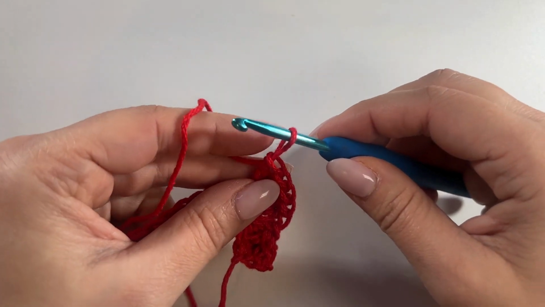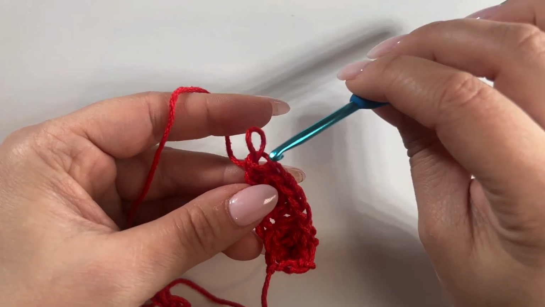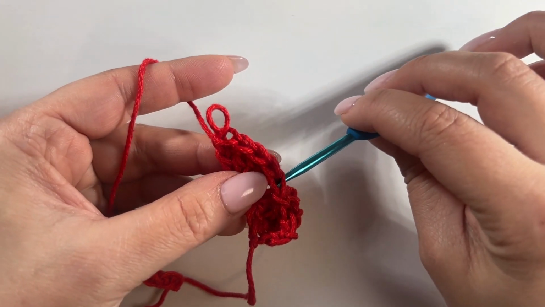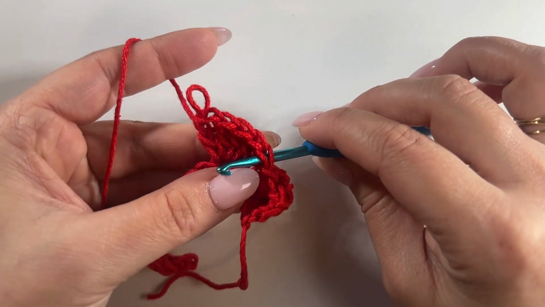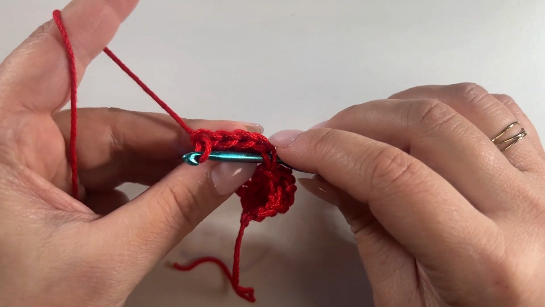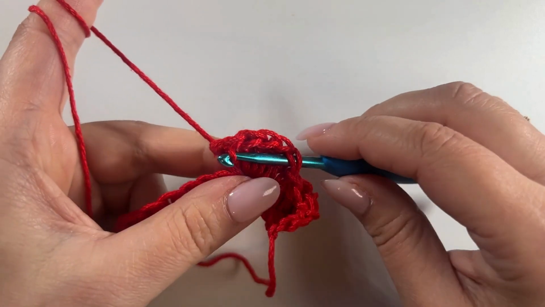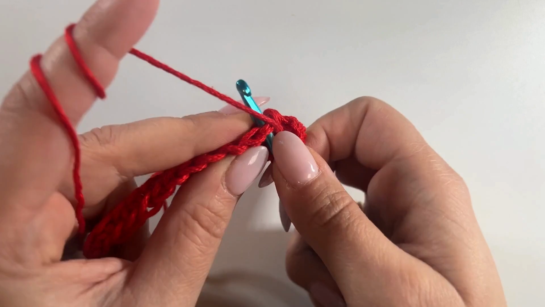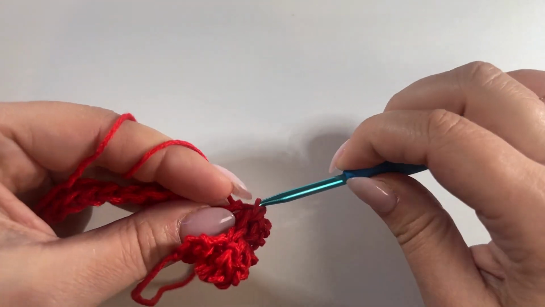Now you will pull up the loop, take your hook off. Now we have to count, so 1, 2, 3, 4, 5. So into the 5th one, we insert the hook from the back to the front, put our first loop back on the hook and pull through. And now into the next stitch is the single crochet.